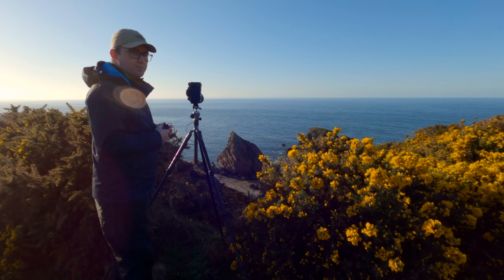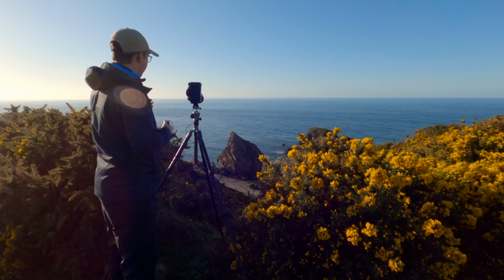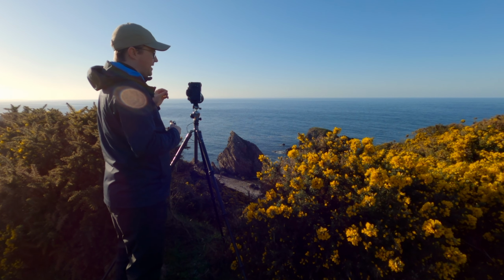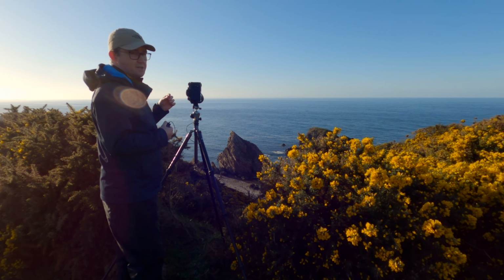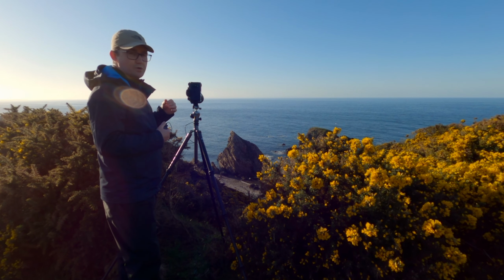Now, I'm not using a polarizer here because I really like the look of the light as it is, but I do want to slow down my shutter speed a little bit. So I'm using a 6-stop ND filter, which is slowing my shutter speed to around 1/4 of a second.